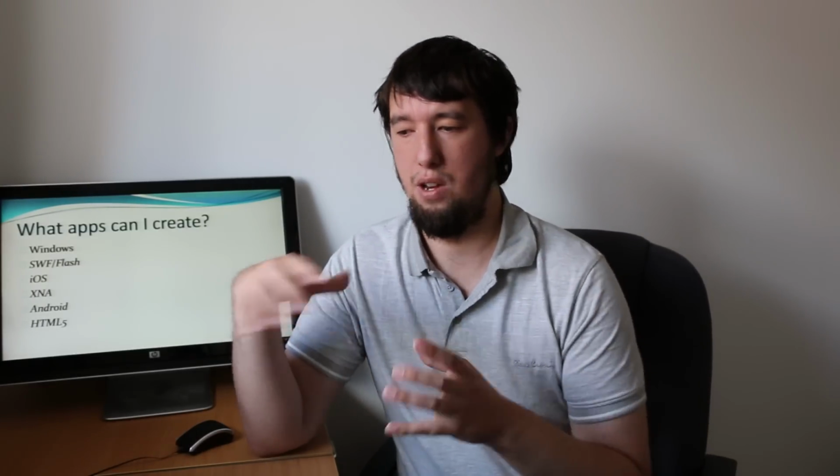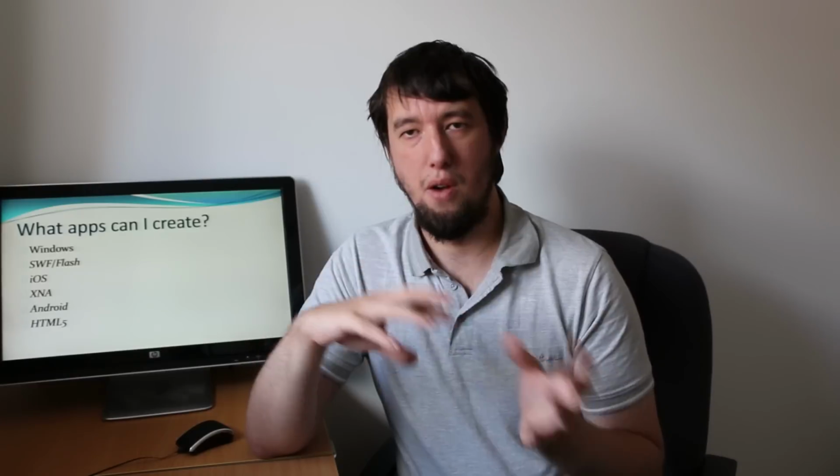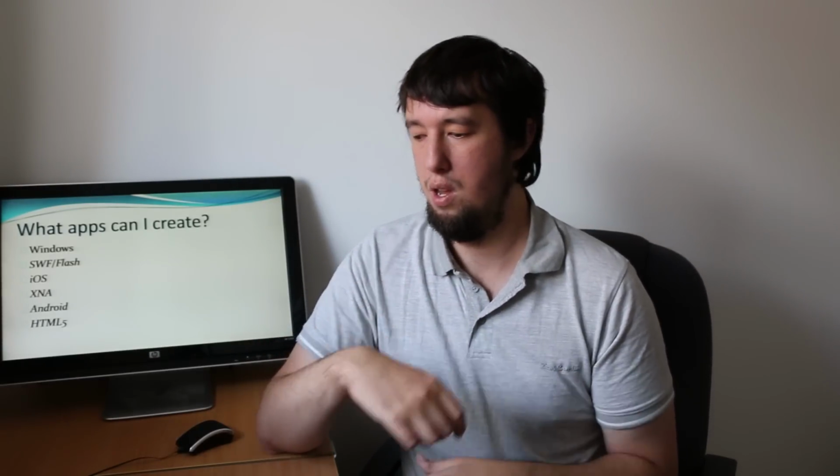So HTML5 is good for getting your app or game out to everyone. Android, Windows, Mac, everyone will be able to view it, but there are consequences to that. It doesn't run as quickly as the main one.